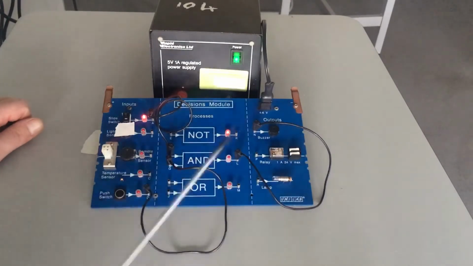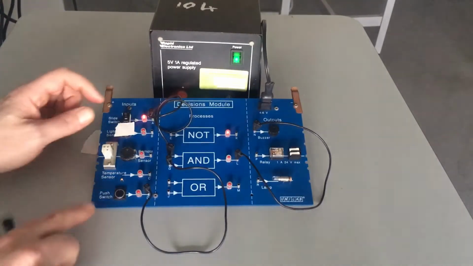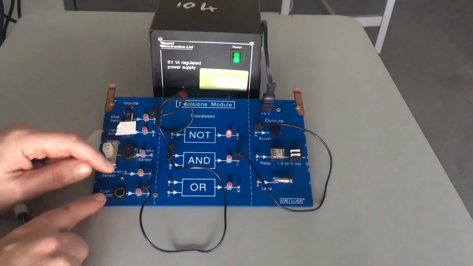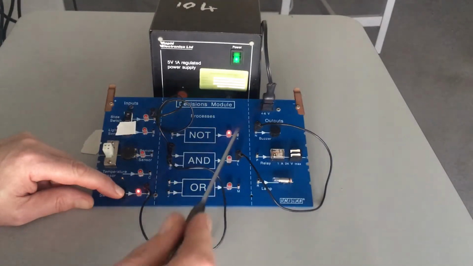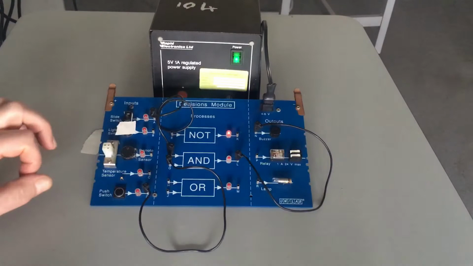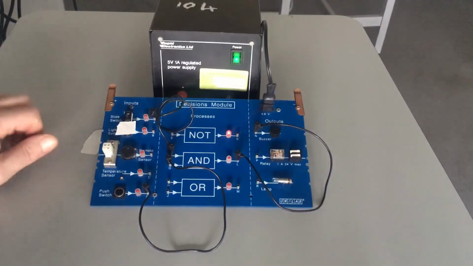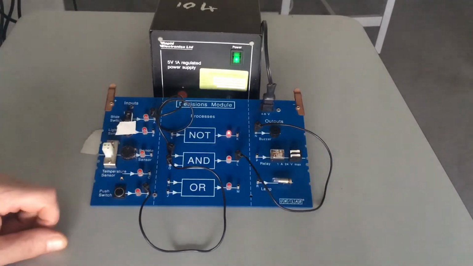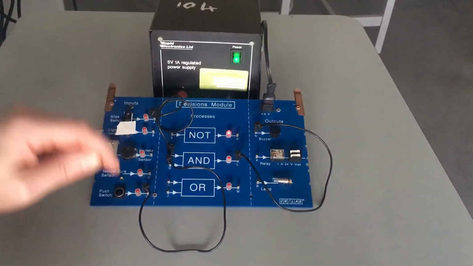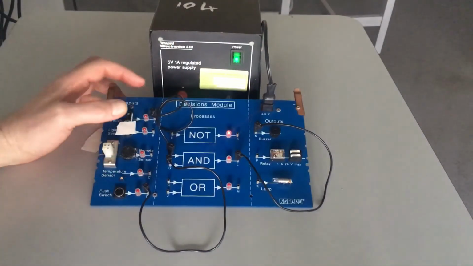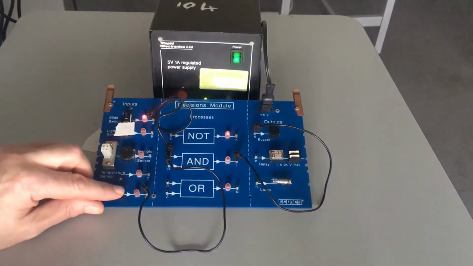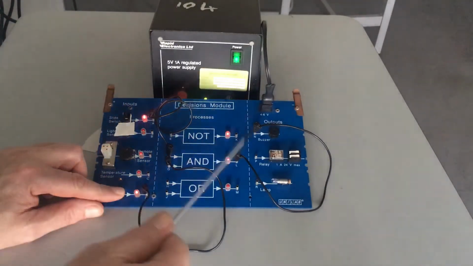Sorry, wrong one. So what if I make the top one 0 and the bottom one 1? The output again, still 0. If I make them the only other combinations, so I've done 0, 0, off, 0, 1, off, 1, 0, off, 1, 1, on.